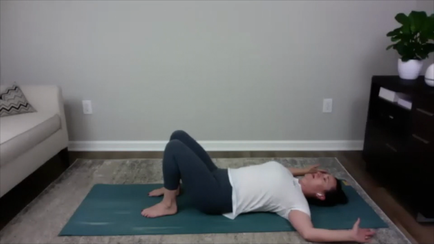Take a deep inhale here, and as you exhale, push the arms into the floor. Feel the shoulder blades engage. Pinky stay pushing down. Take a deep inhale here. Exhale, push the arms into the floor and feel the shoulder blades engage.